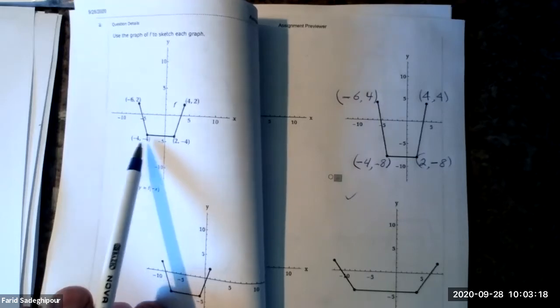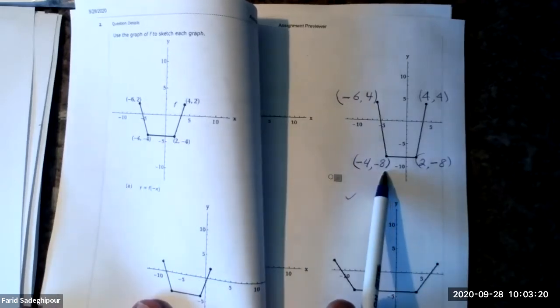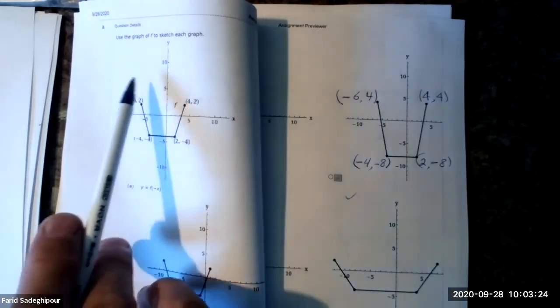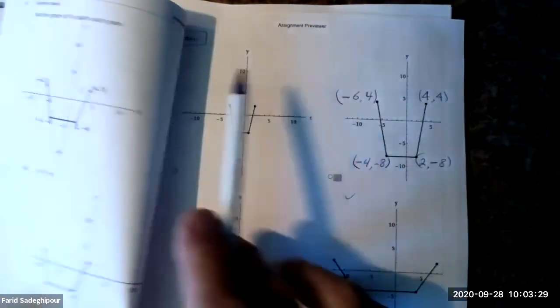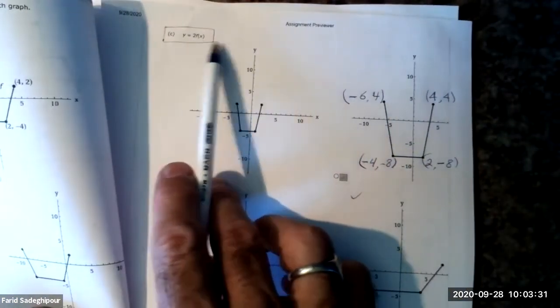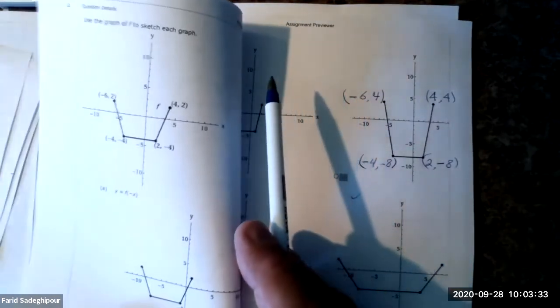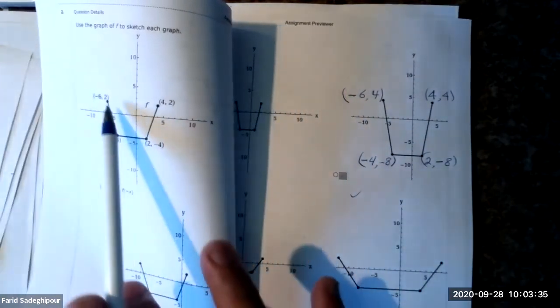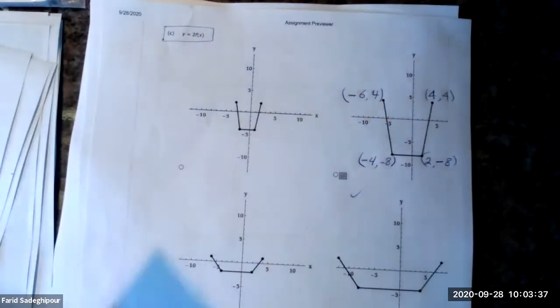See? 2, now it's 4. -4 is -8. So what's the difference between f of x and 2f of x? Every value of y doubles.